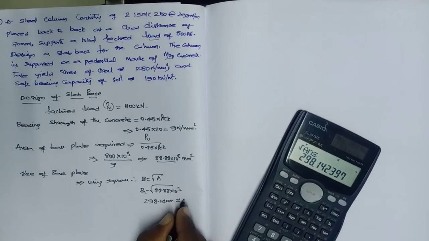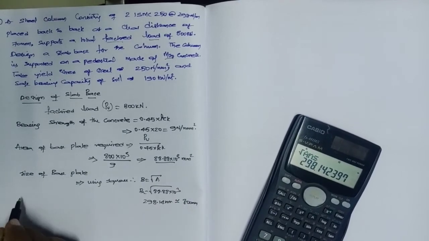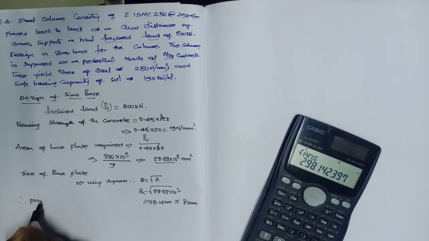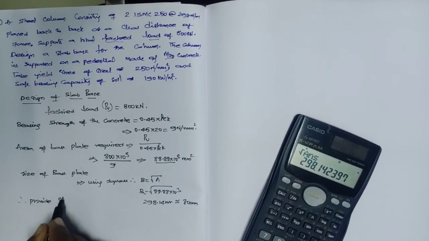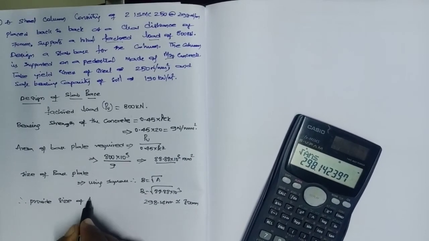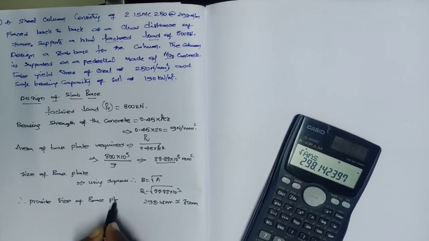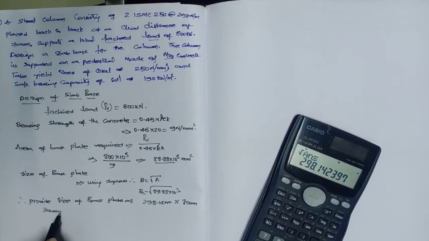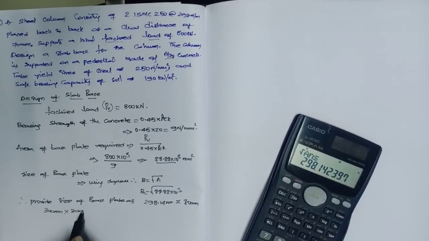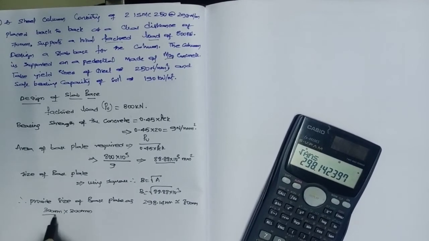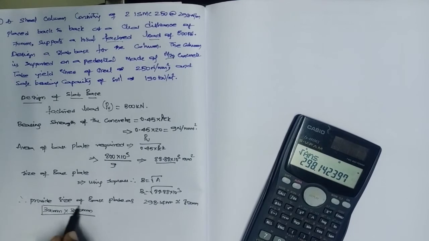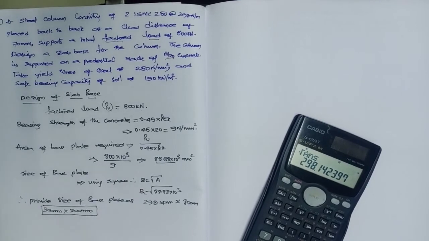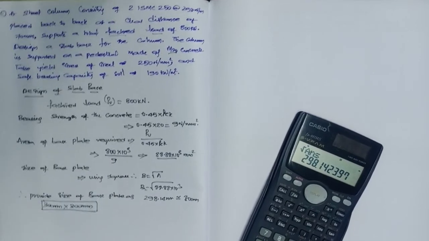So I will round up to 300 mm. So provide size of base plate as 300 mm by 300 mm.